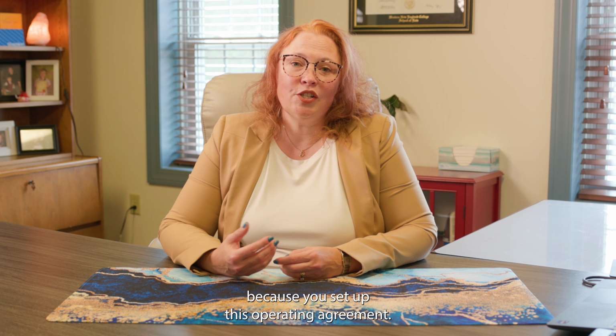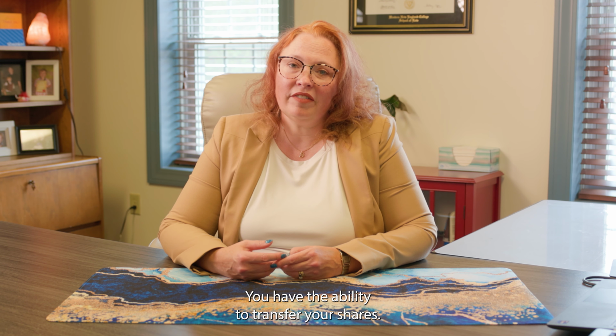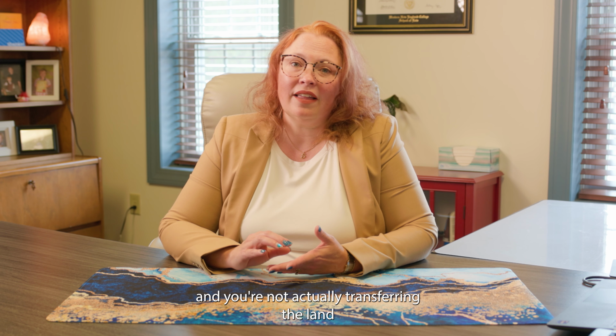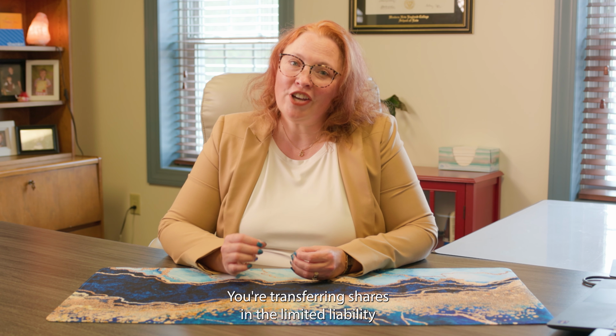Now, this is where it gets interesting. Because you set up this operating agreement, you have the ability to transfer your shares. Now, the company, the LLC, owns the real estate or owns the vehicles and the equipment, and you're not actually transferring the land or the equipment or the vehicles. You're transferring shares in the limited liability company to someone else.